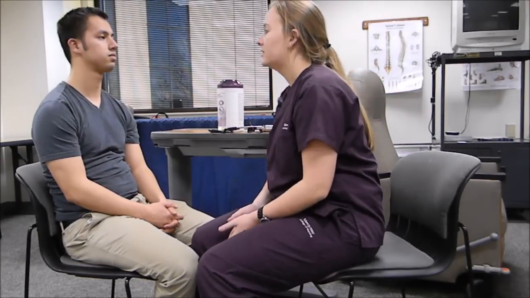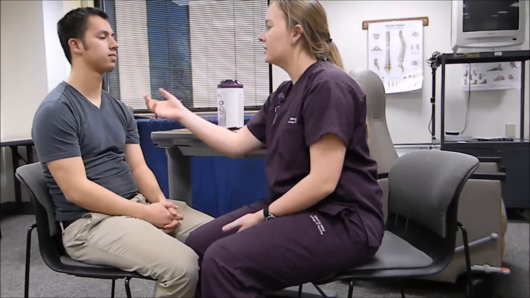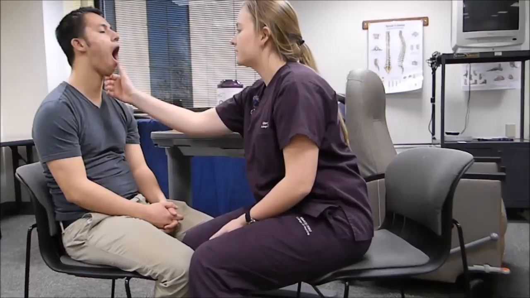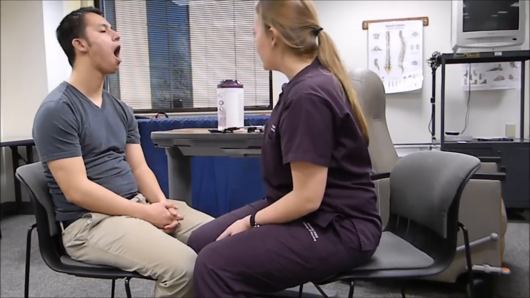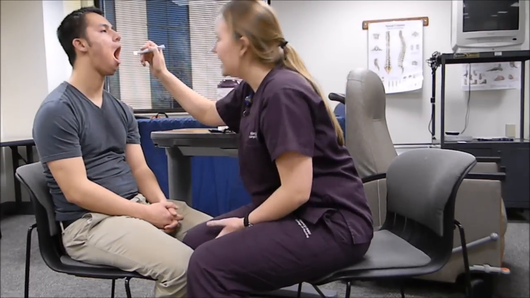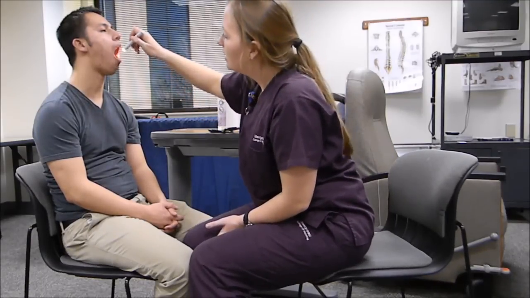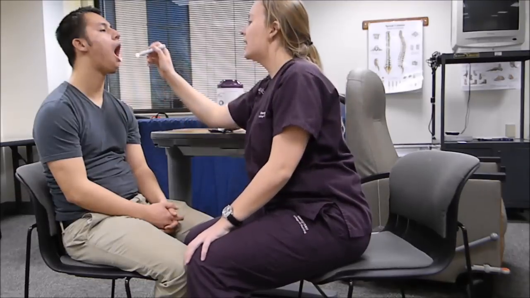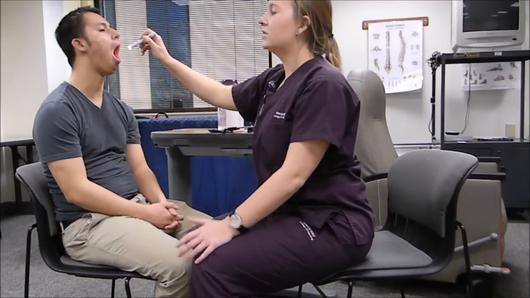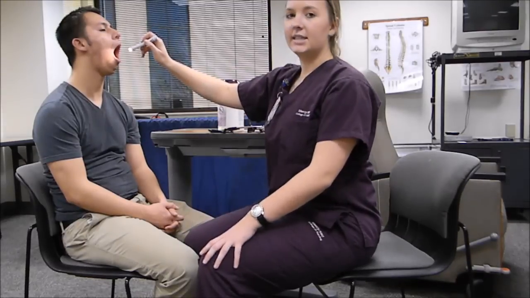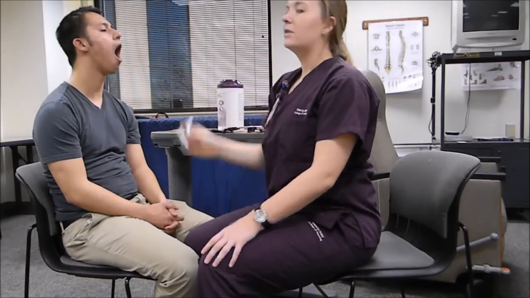I'm going to inspect his lips and then also open up your mouth. Teeth, gums, lift up your tongue. And say, ah. I can look at his tonsils. I would grade his tonsils out of four, and then also looking at his uvula as we do that. And have you stick out your tongue for me. Perfect. Going to move down to the neck.